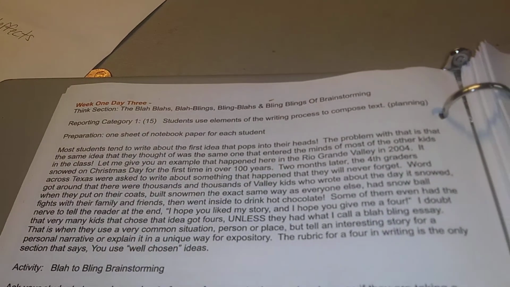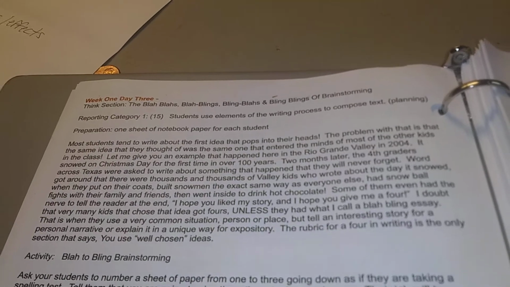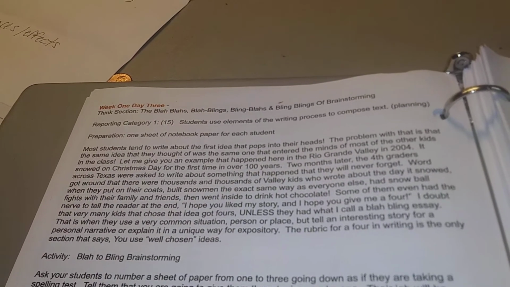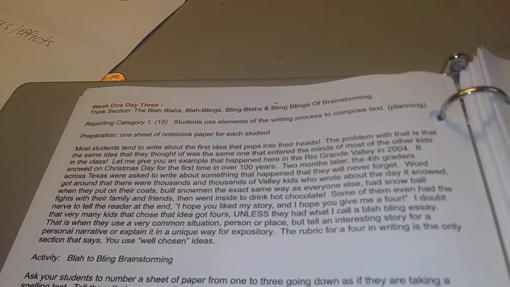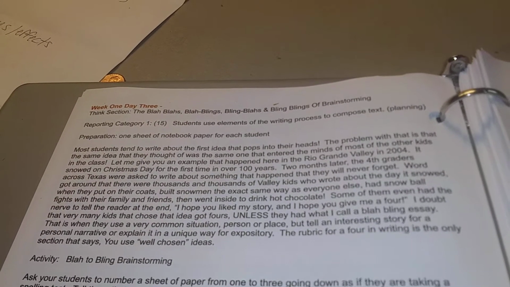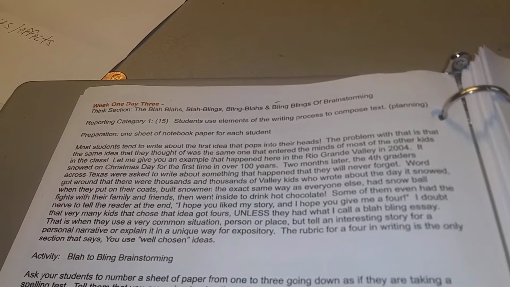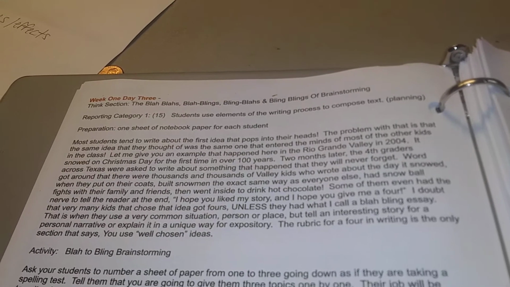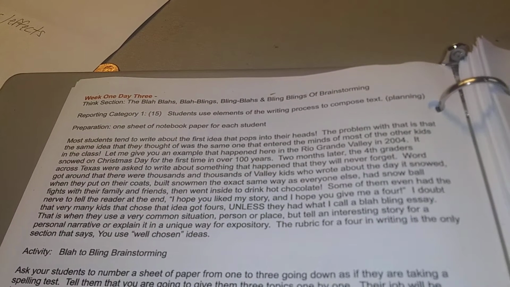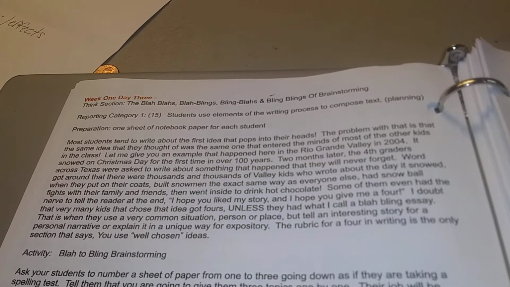It talks about how in 2004 on Christmas Day that it snowed for the first time in over 100 years. Well, 2 months later they asked the 4th graders across Texas, write about something that happened that you'll never forget. Well, I heard through some of my friends that are graders that somewhere between 10 and 20,000 4th graders from South Texas wrote about waking up and putting on their jacket, going outside to build a snowman.